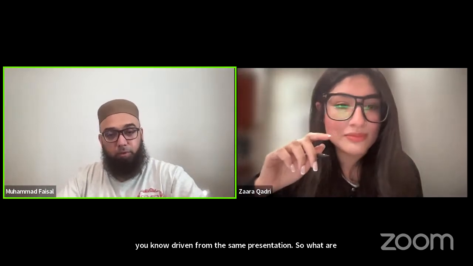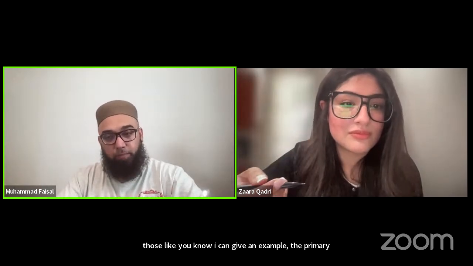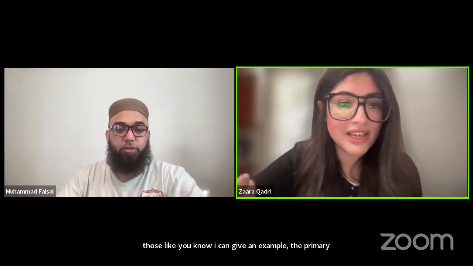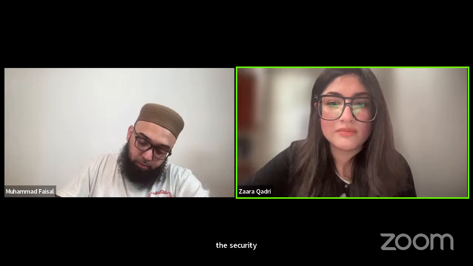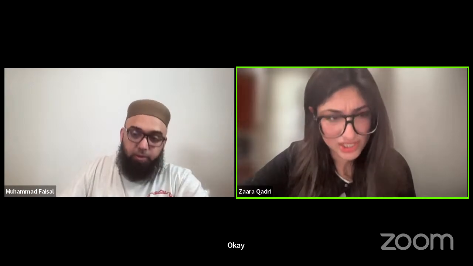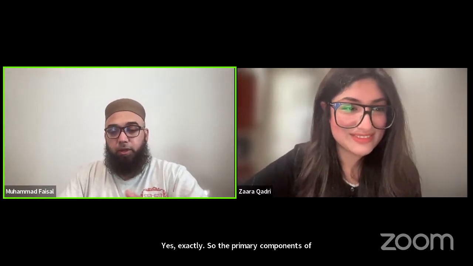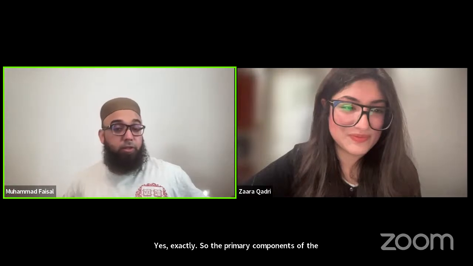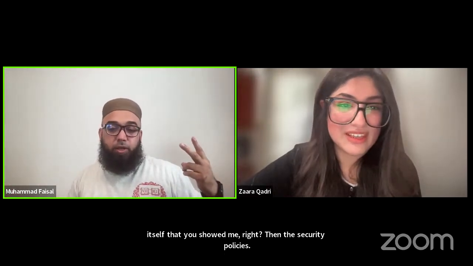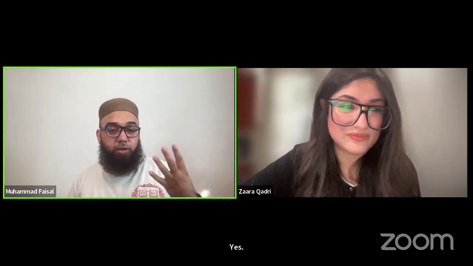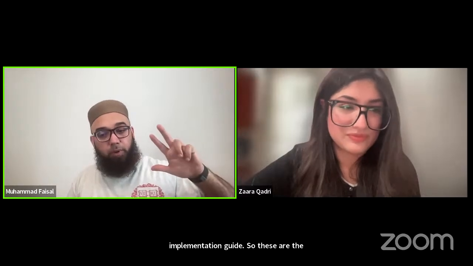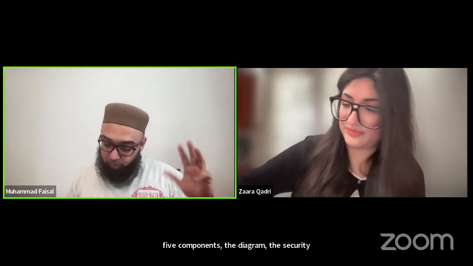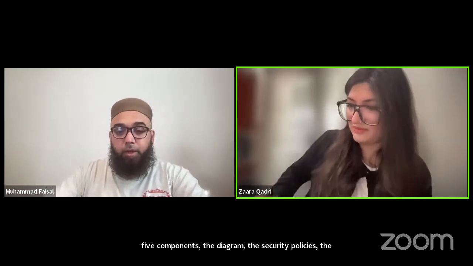I can give an example. The primary components are the architecture diagram, the security monitoring, procedures, testing, building secure network systems, access restriction, authentication, these types of things. Exactly. So the primary components of the architecture is basically the architecture diagram itself that you showed me, then the security policies, then the compliance checklist, and then the implementation guide. So these are the components: the diagram, the security policies, the compliance checklist, the implementation guide. These are the four to 5 components, right? Okay, yes.